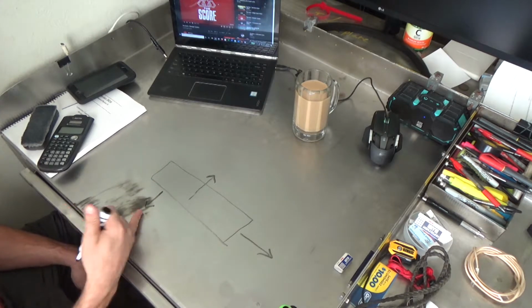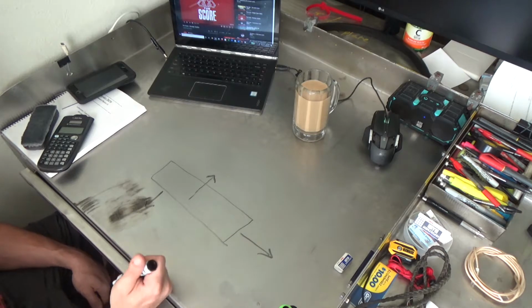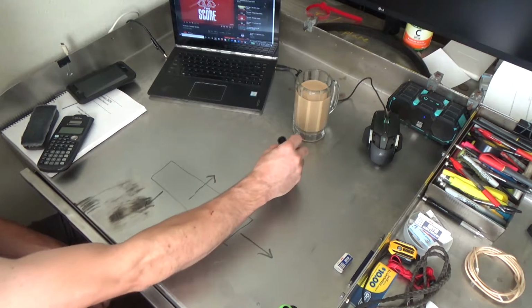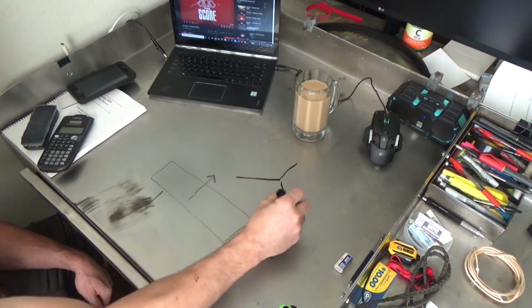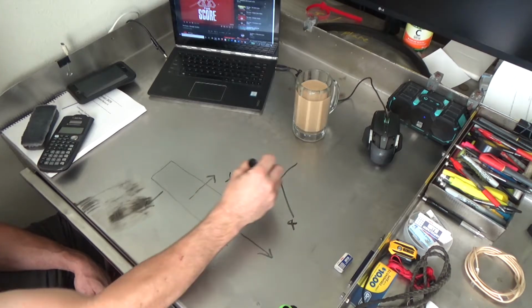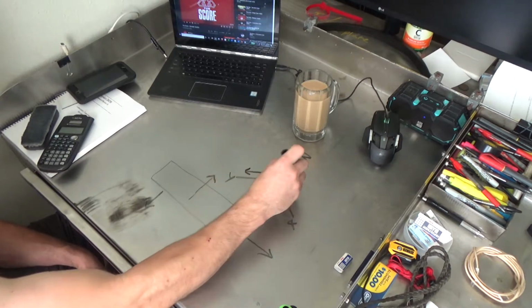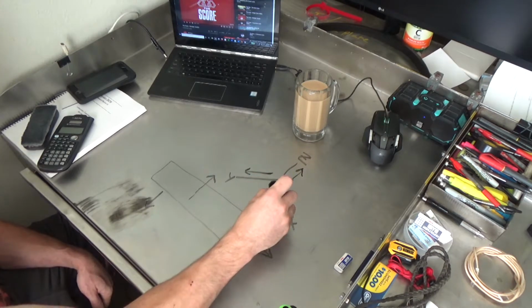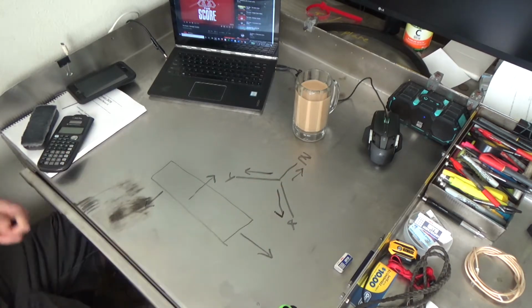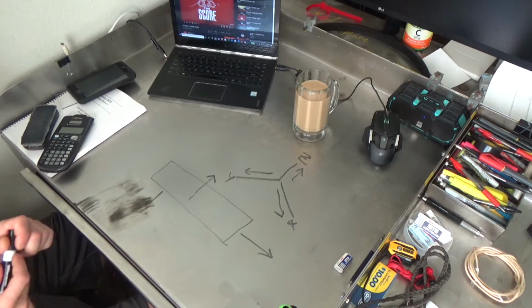You've got a width expansion, a height expansion, and a length expansion. So unless we're getting expansion like this, it's not actually a true number that I just gave you.